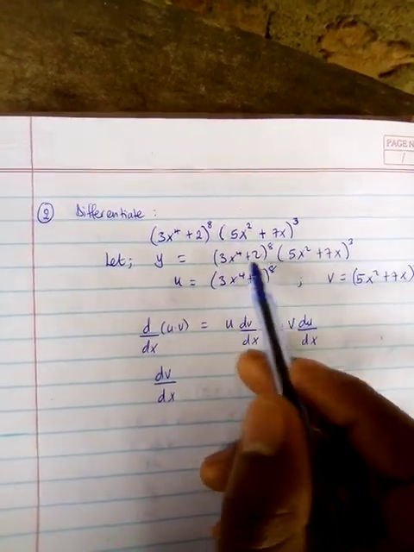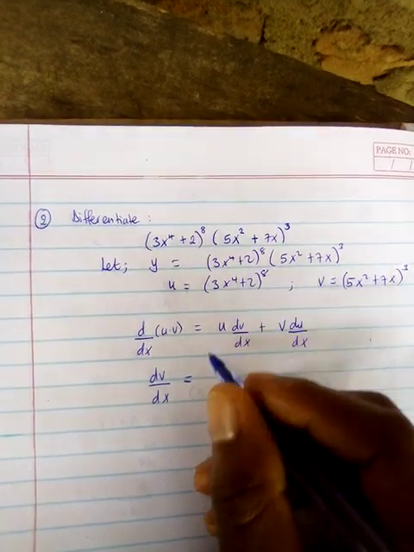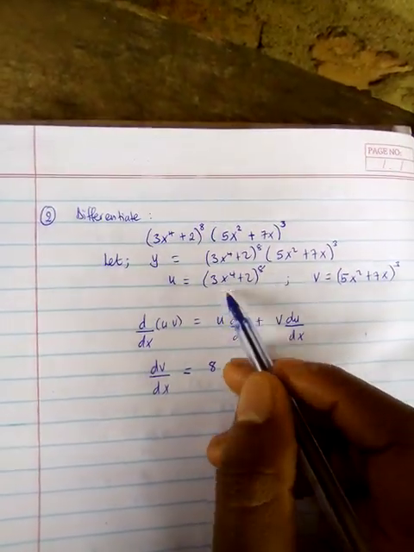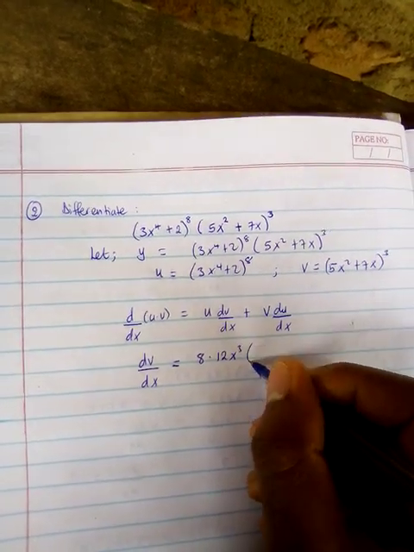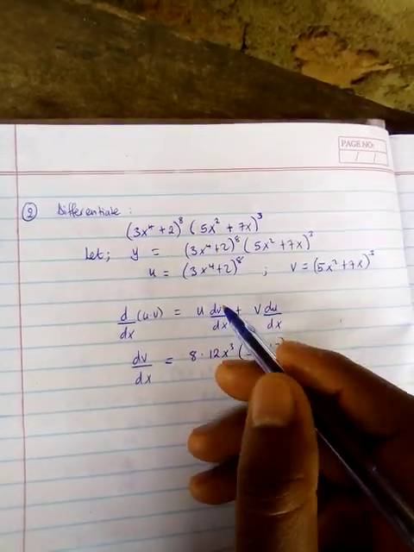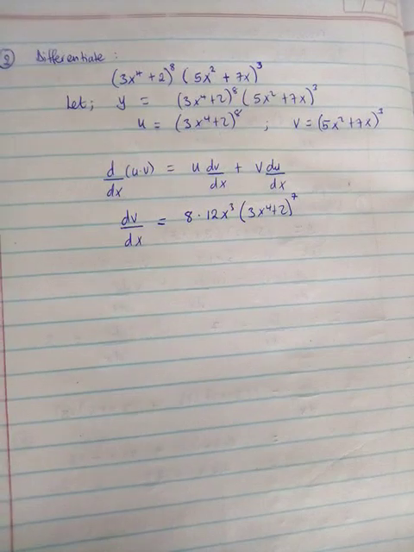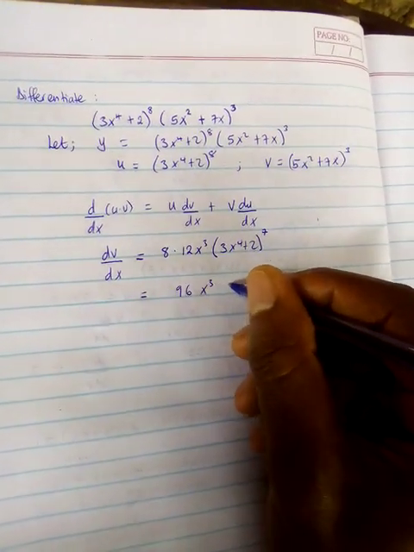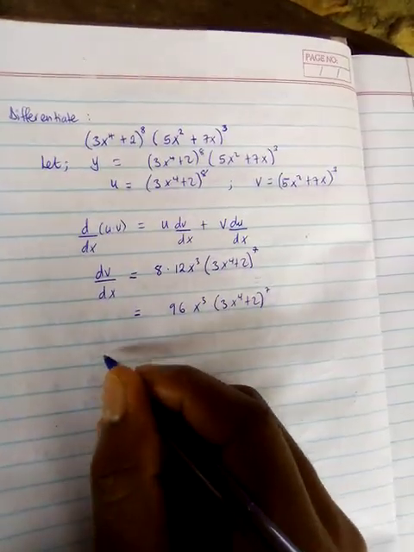You can do direct differentiation on this, or you can use the chain rule. With direct differentiation, lower down the power, which is 8, then differentiate what is inside the brackets, which is 12x³, then keep the bracket 3x⁴ + 2 and reduce the power by 1, which is 7. So 8 times 12 is 96, and this becomes 96x³ times (3x⁴ + 2) raised to power 7.